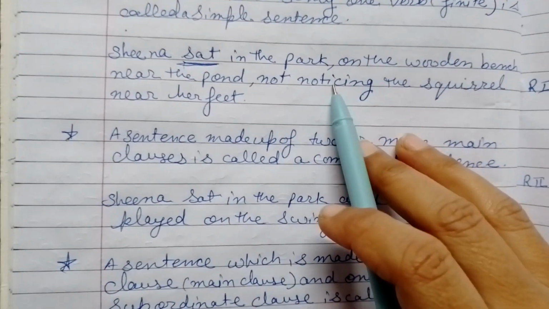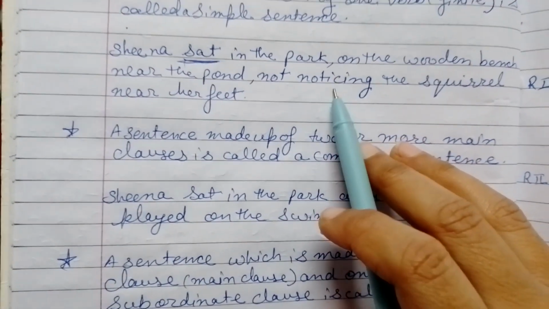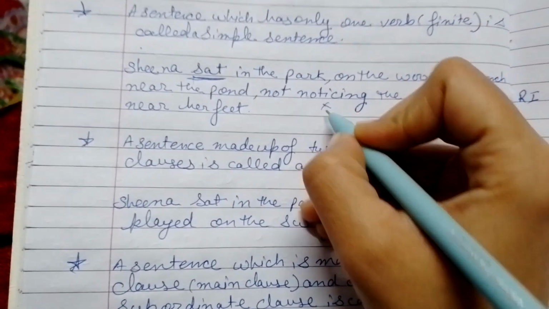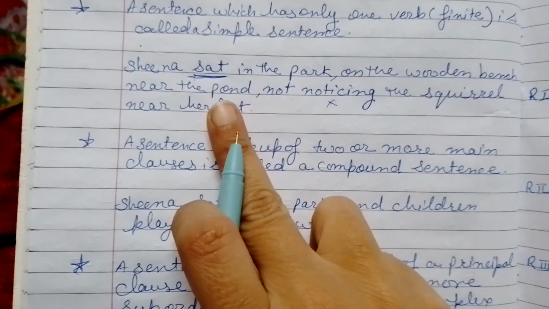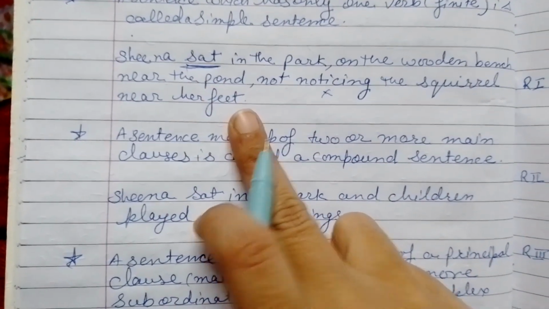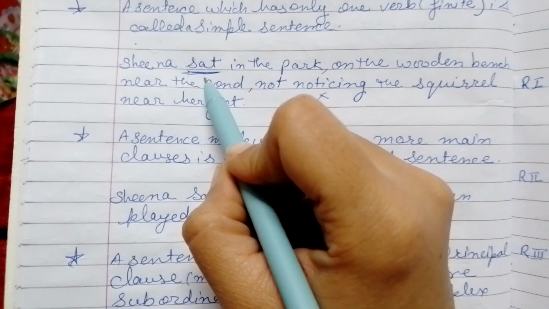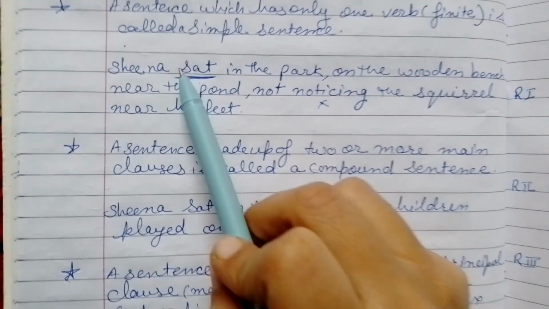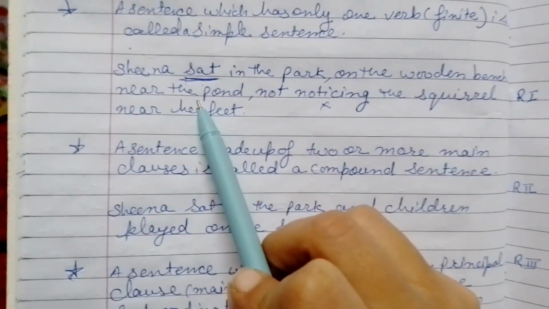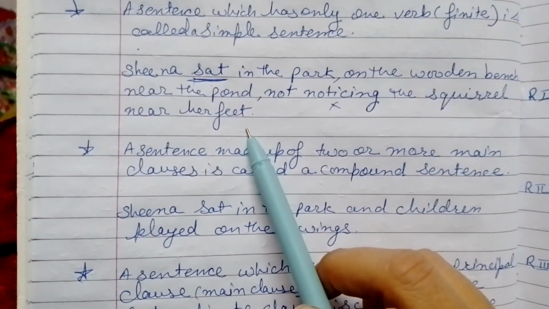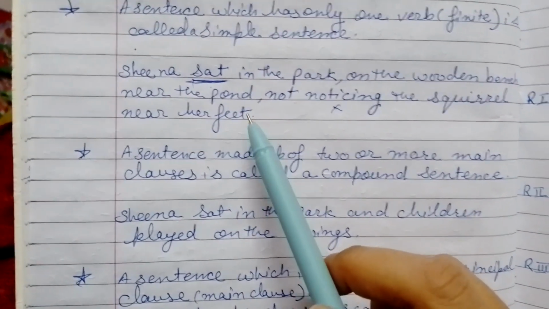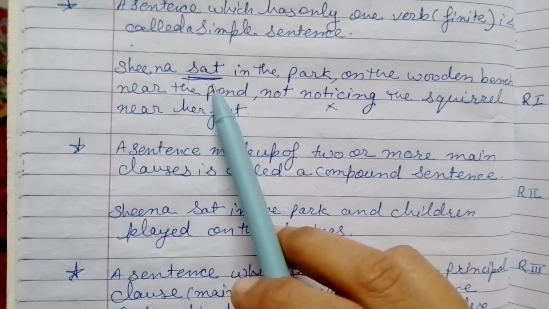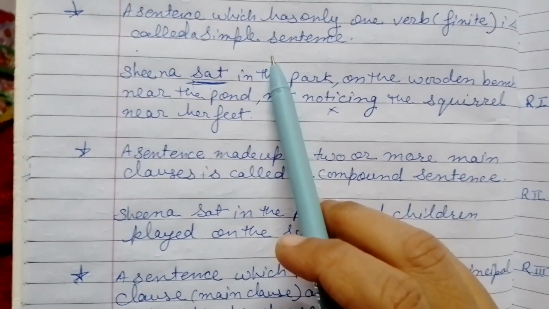If you talk about noticing, it is not a finite verb, so we will not count it. So in this entire sentence, although it's a very lengthy sentence, we still have only one finite verb, right? So we will call it a simple sentence. Always keep this in mind, that a sentence can be long. Still, if it only has one finite verb, then it will be called a simple sentence only.